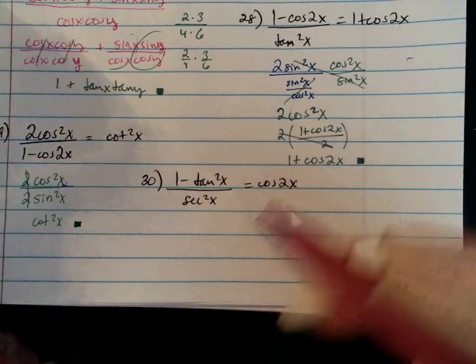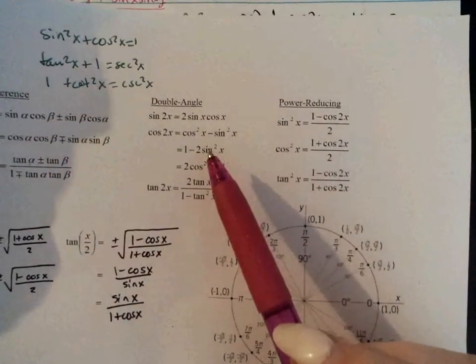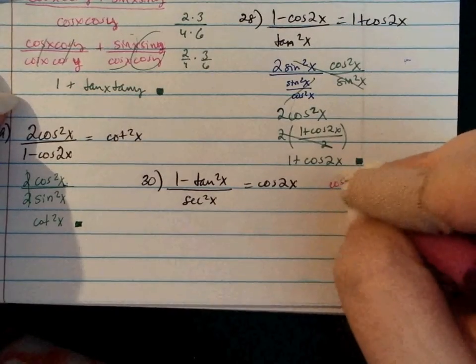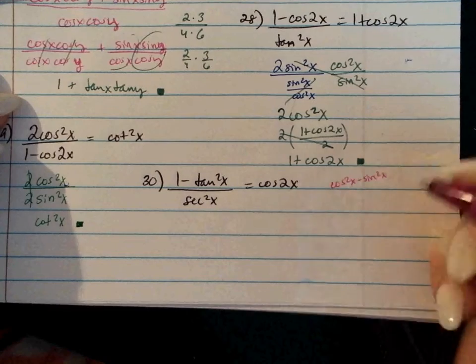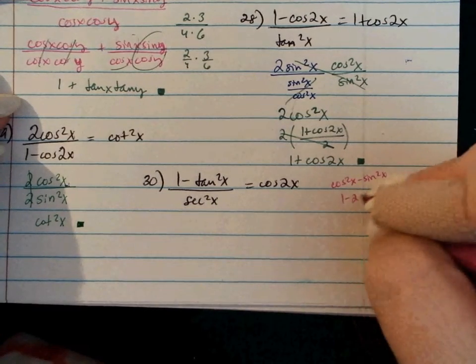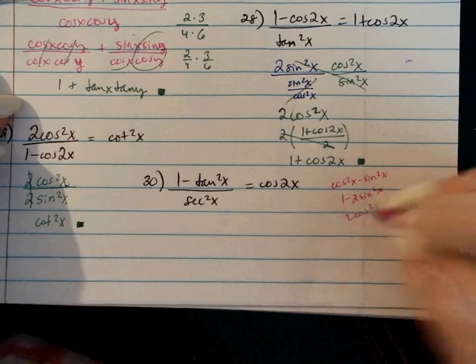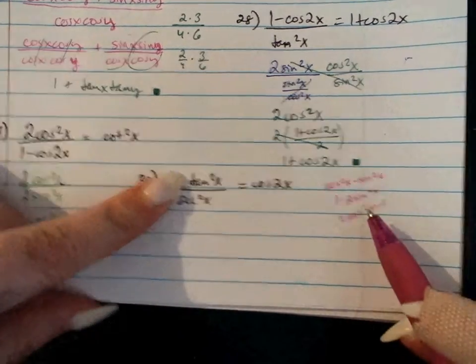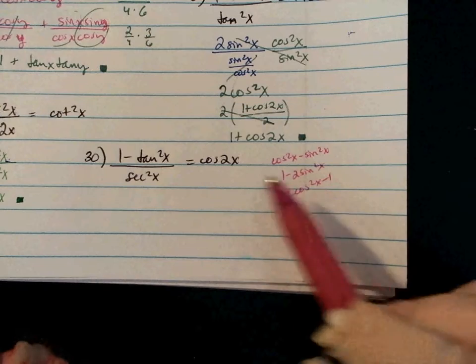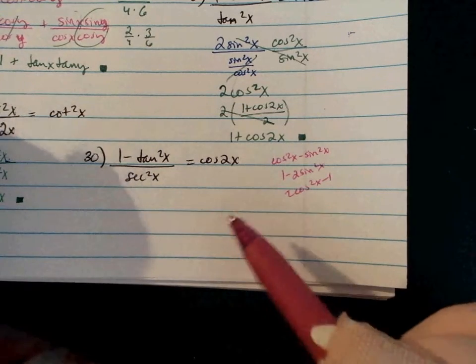So cosine 2x, let's see, cosine 2x could equal cosine squared minus sine squared. I'm just going to write these down, because if I get to any of them, then I'm good. Cosine squared minus sine squared, 1 minus 2 sine squared, and 2 cosine squared minus 1. So if I can get this side to look like any of those three, then I know I'm good. Okay, because I'm not going to recognize cosine 2x when I see it.